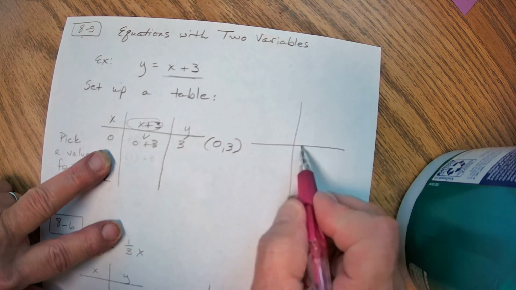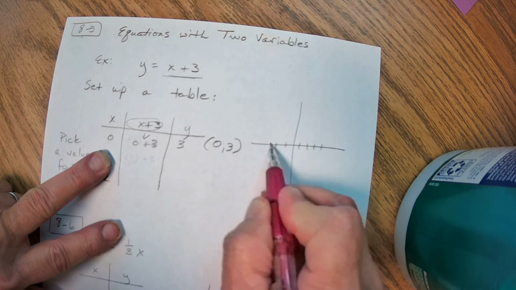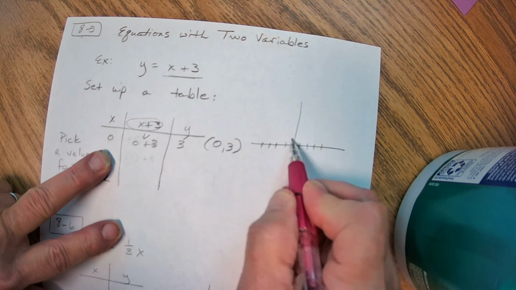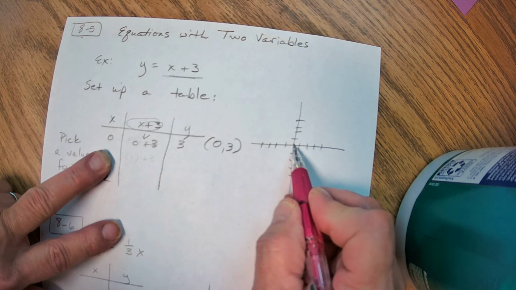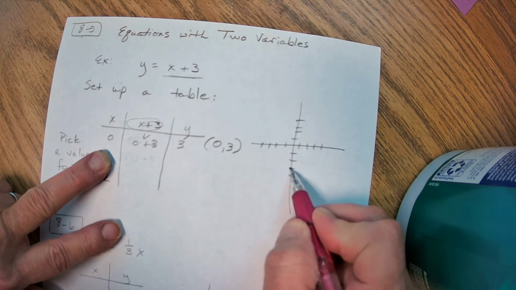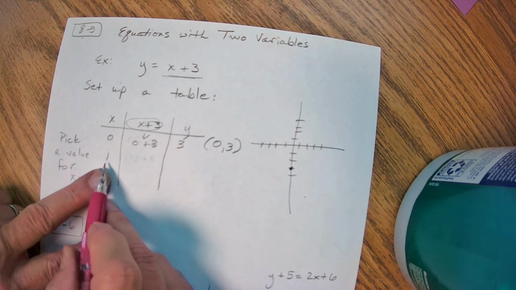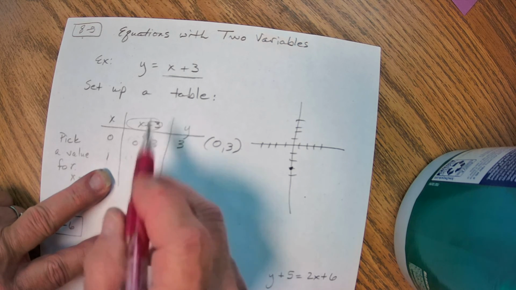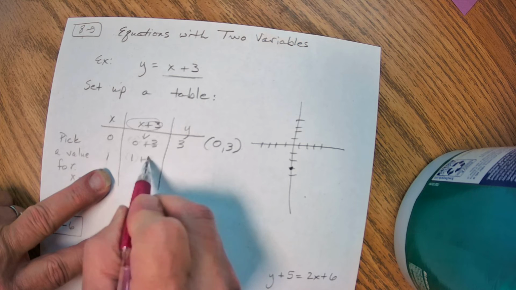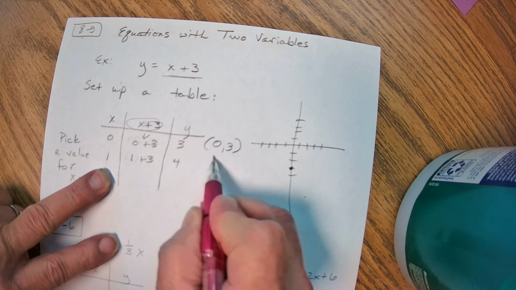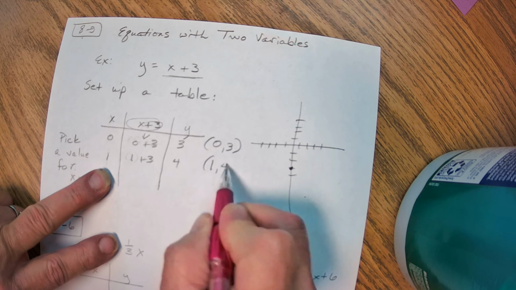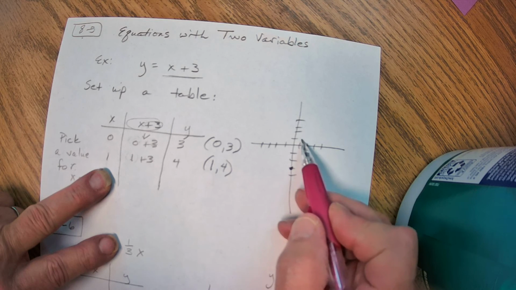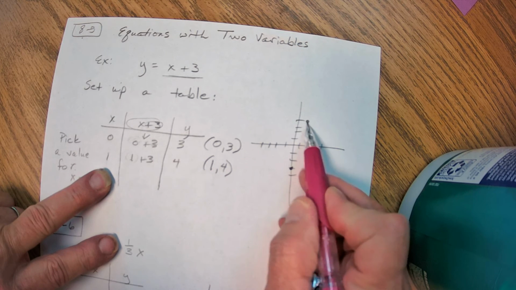In fact, let's go ahead and just graph that point. 0, 3 would be 3 up. Okay, now I'm going to plug 1 in for x. So if x is 1, then I would go 1 plus 3. 1 plus 3 is 4. So when x is 1, y is 4. 1, 2, 3, 4.